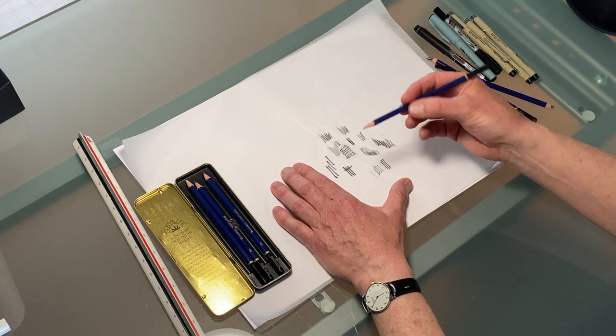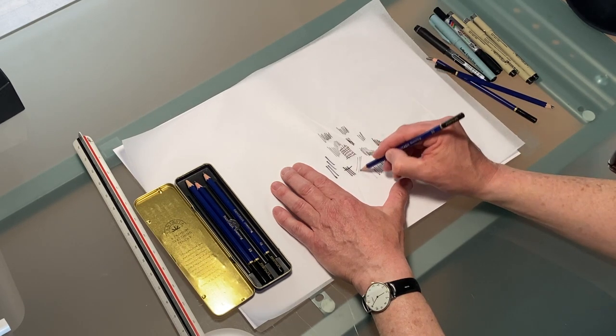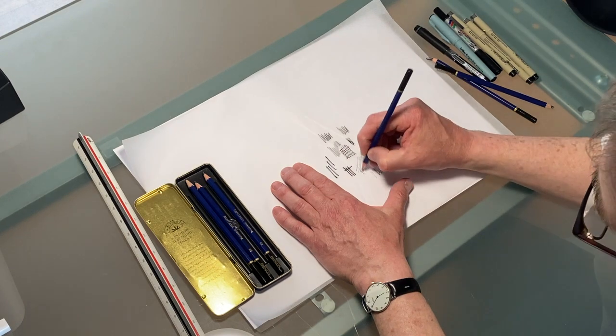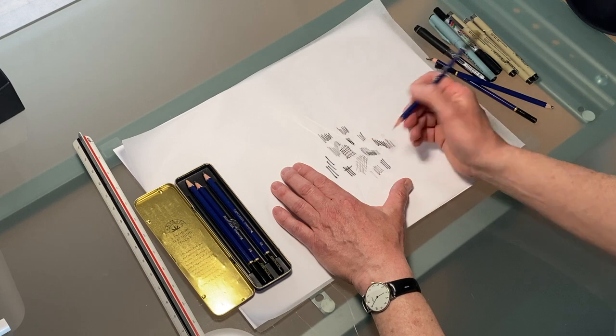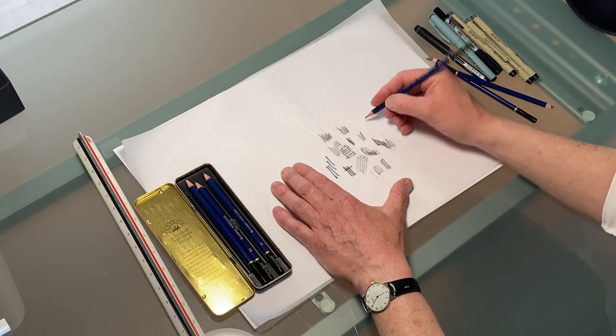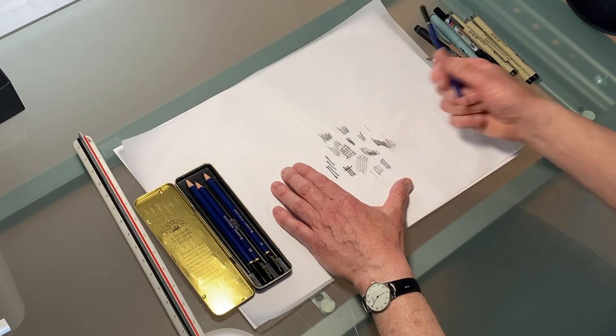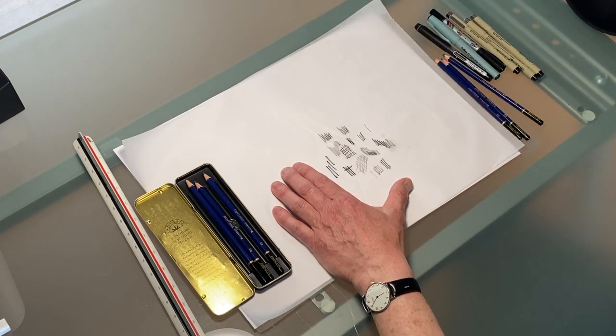So it's a very versatile drawing instrument. You may also, of course, do hatchings, and if you change the angle of the pencil to the paper, you may change the stroke thickness. So pencils really are the most important tool for the designer.